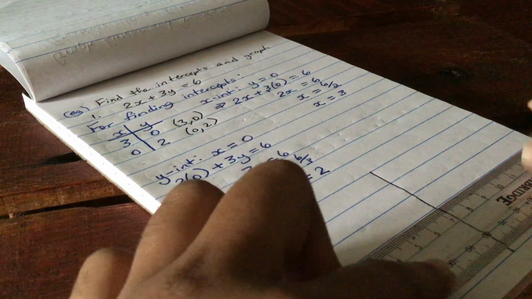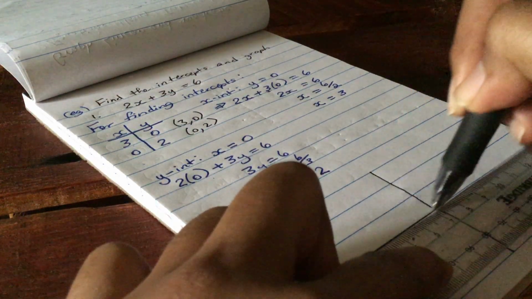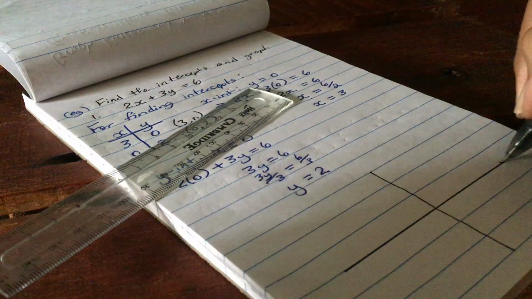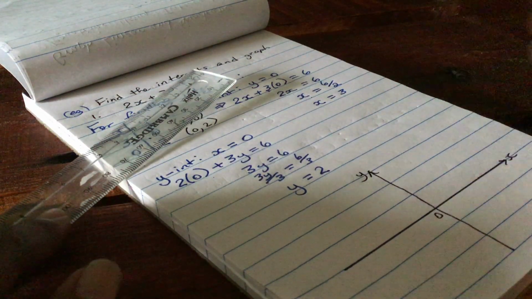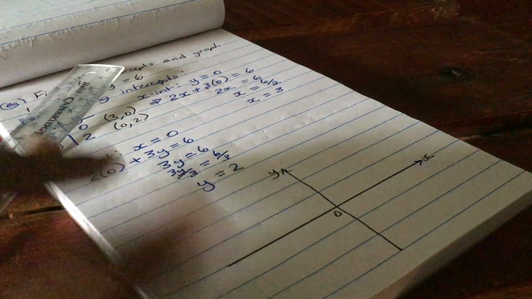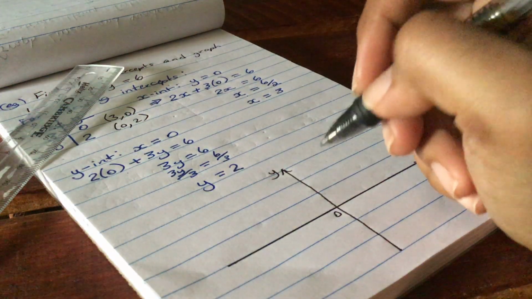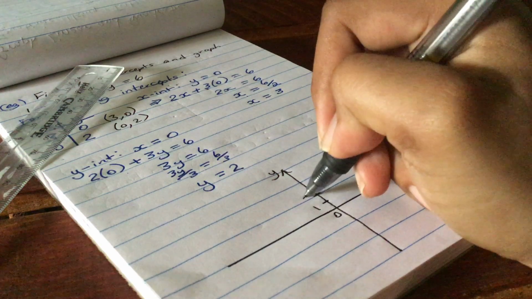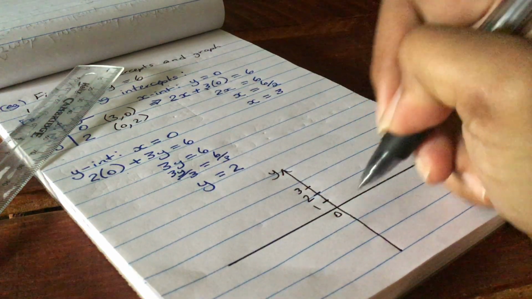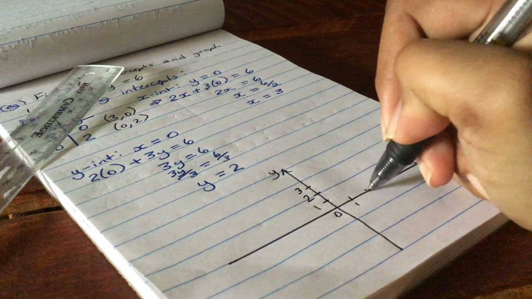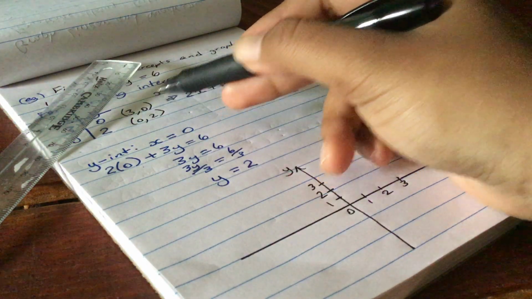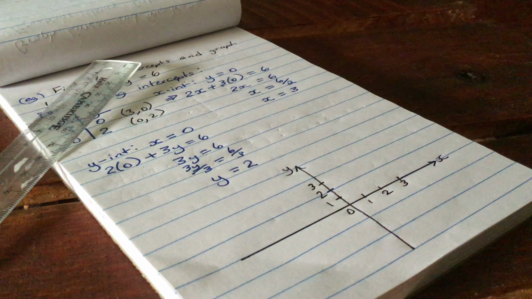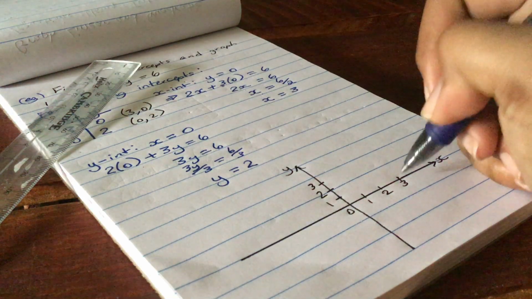So I first draw my graph, my x-axis, my y-axis. I put my 0. Okay? So I have 1, 2, 3. Let's create some points. Okay. So my first point is 3, 0. So I find 3 on the x-axis, 0 for the y.